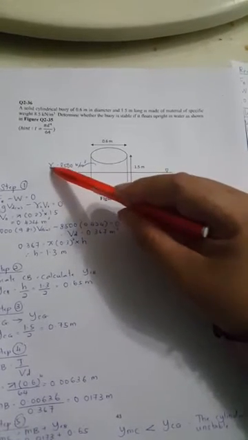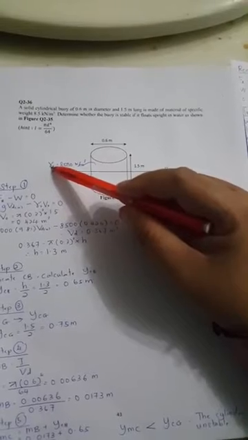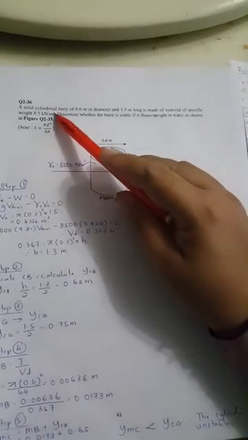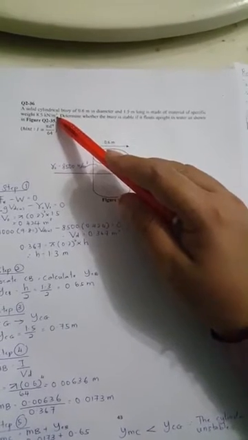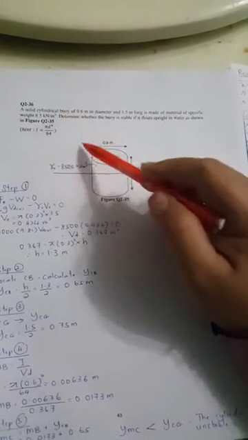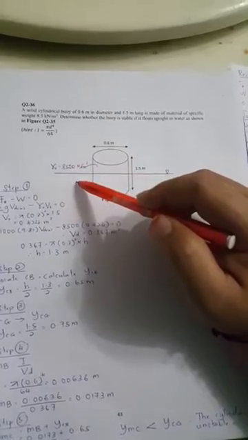So specific weight is gamma, not rho. So gamma equal to 8.5 kilonewton per meter cube. So we have to convert into the SI unit is Newton per meter cube. So darab dengan 10 kuasa 3.